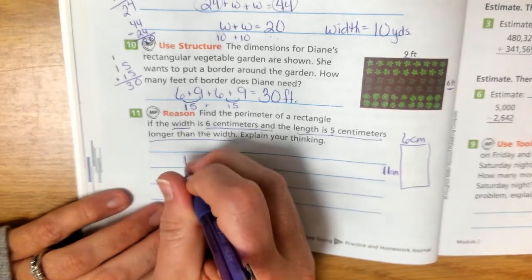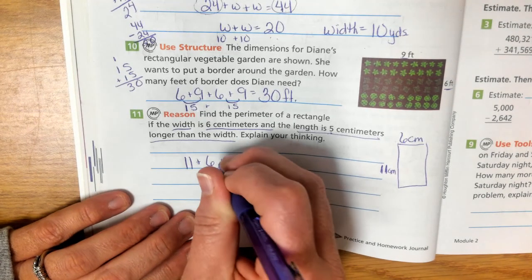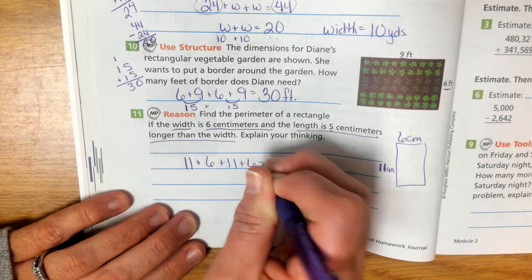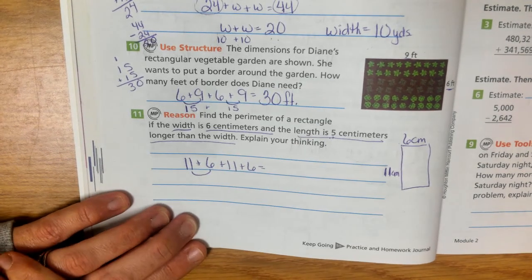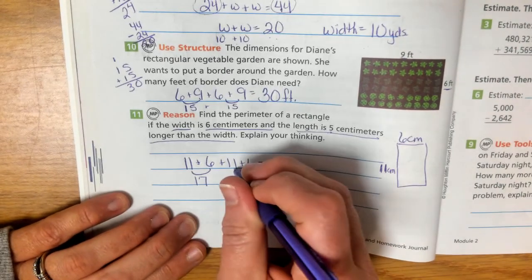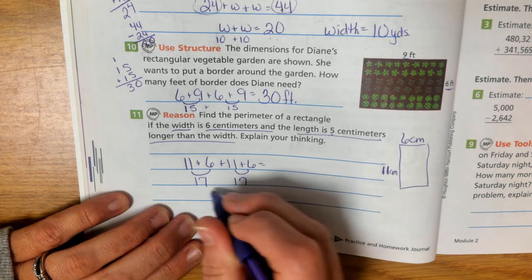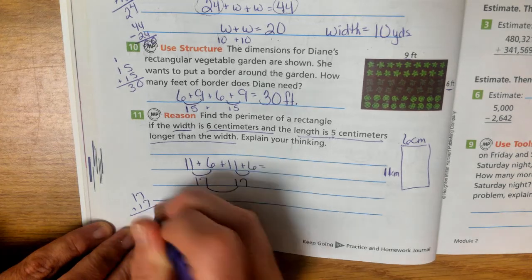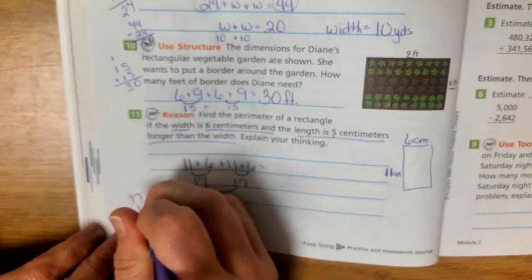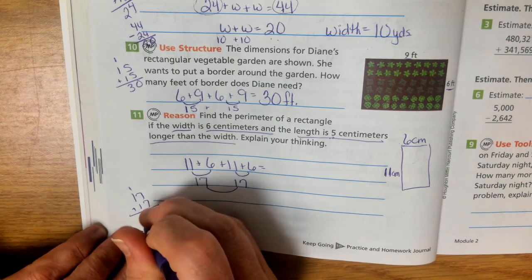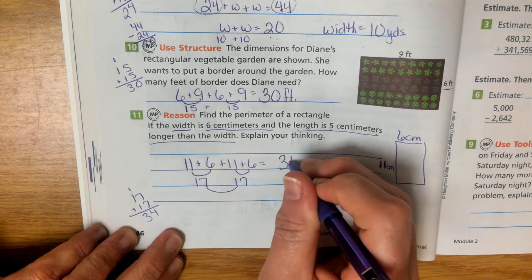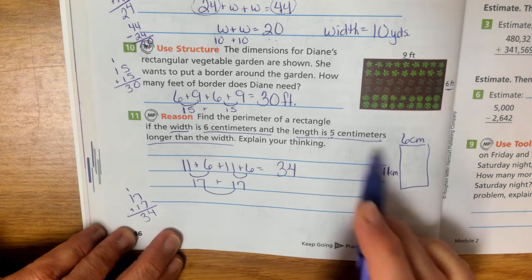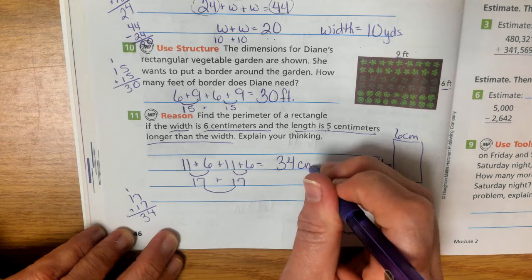So now I can do the work. 11 plus 6 plus 11 plus 6. 11 plus 6 is 17. And 17 plus 17. 7 plus 7 is 14. 1 plus 1 plus 1 is 3. So we have 34, and we want centimeters. So cm.